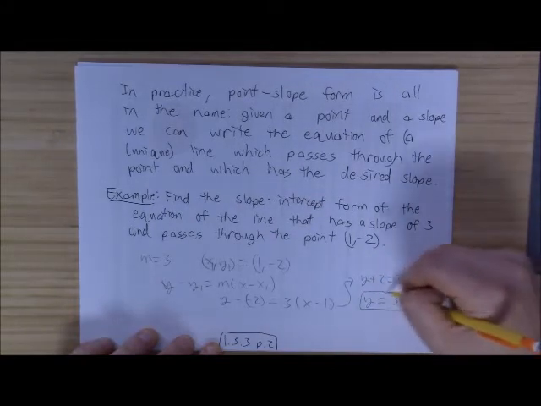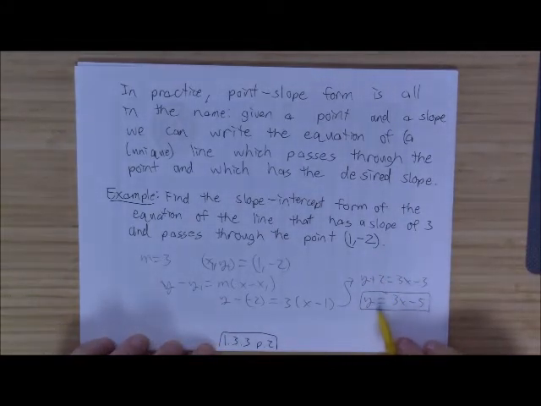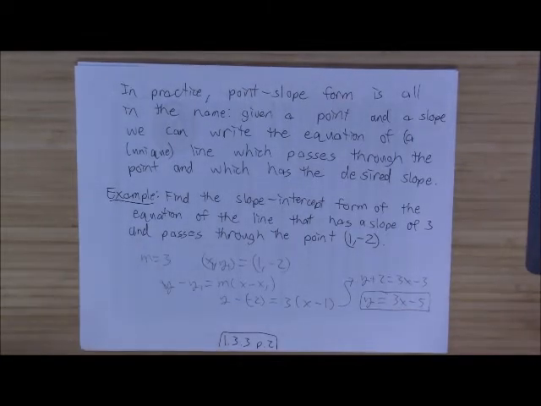This is now our answer because that is slope-intercept form. It has the form y equals mx plus b. Here b is negative 5, so it's minus 5.